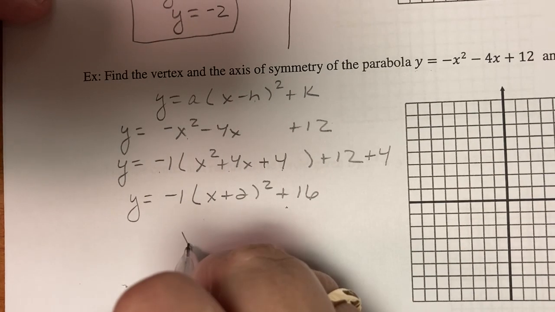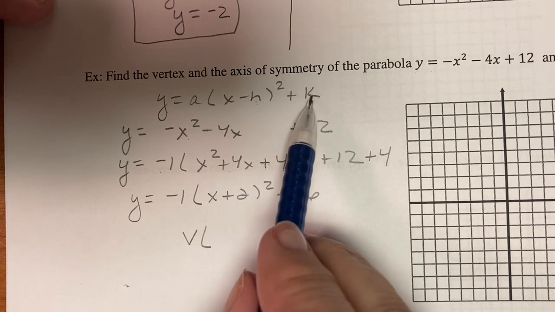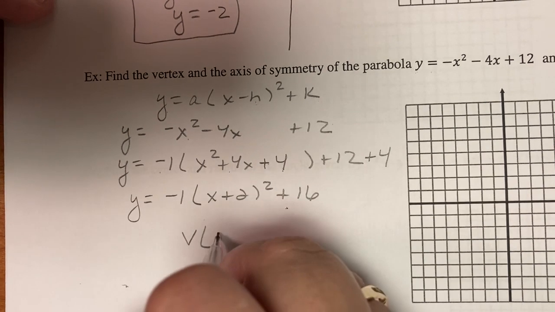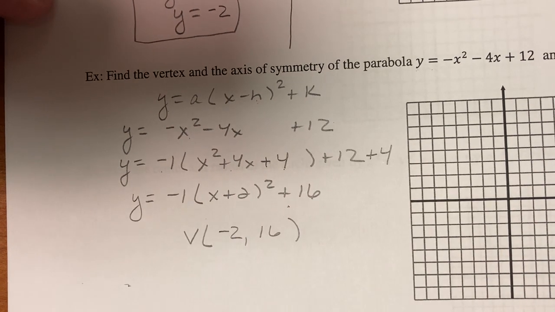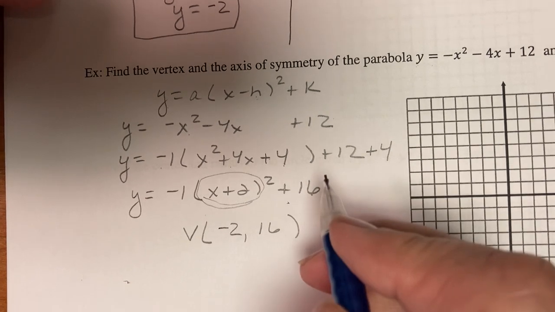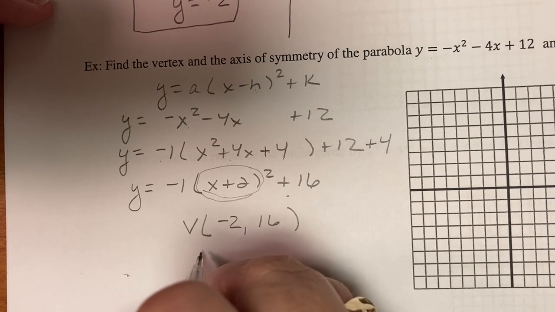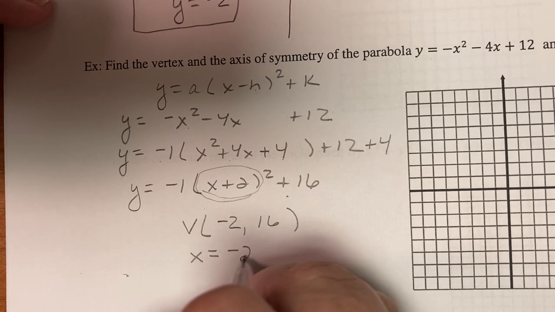So what is my vertex? Now, my vertex, because it's a y equals, is (h, k), and they're in the correct order, so it'd be (-2, 16). What's my axis of symmetry? Go right into here. Now, for a parabola that opens either up or down, my axis is going to be a vertical line, so it's x equals -2.